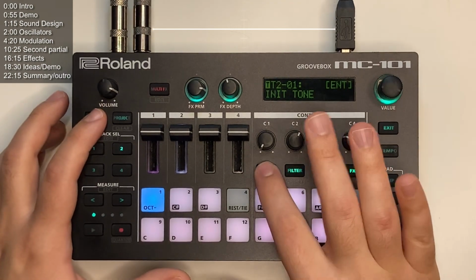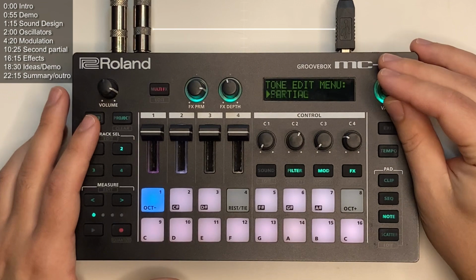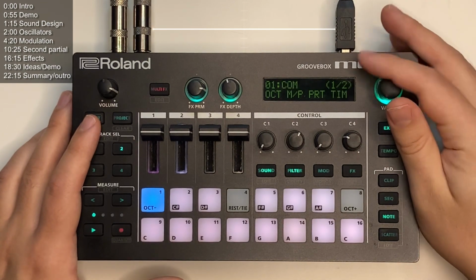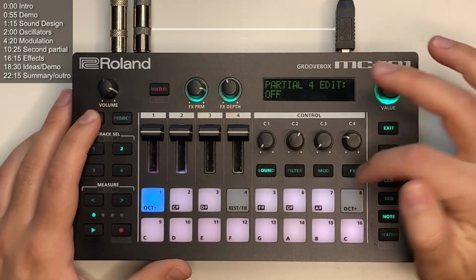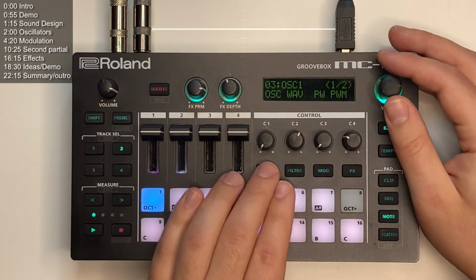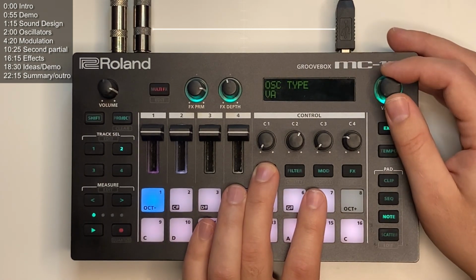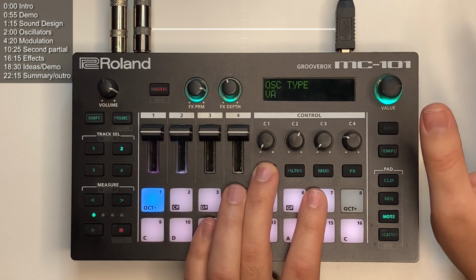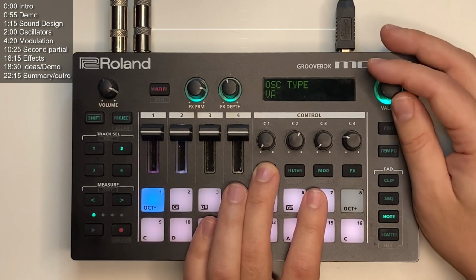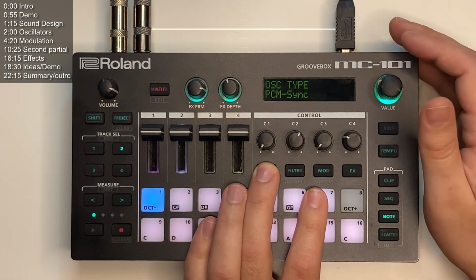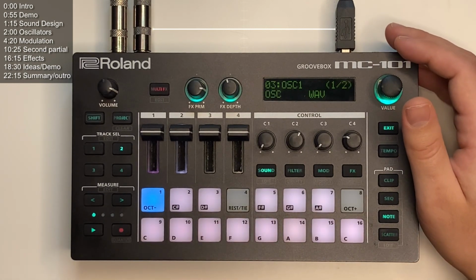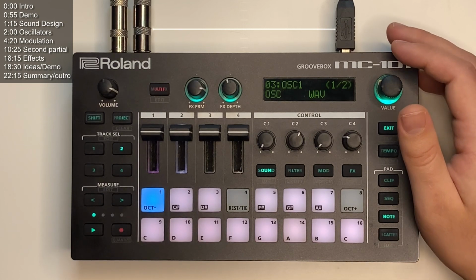So I'm going to go Shift Edit, and we're going to go to the partial menu. And then I'm just going to come to Oscillator 1. I'm actually only going to edit Oscillator 1 for now. And there's some pretty neat PCM ones. There's a lot in the PCM libraries, some 1300 or whatever. But in this PCM sync category, there's like 40 something, and some of them are very, very useful for what we want to do.